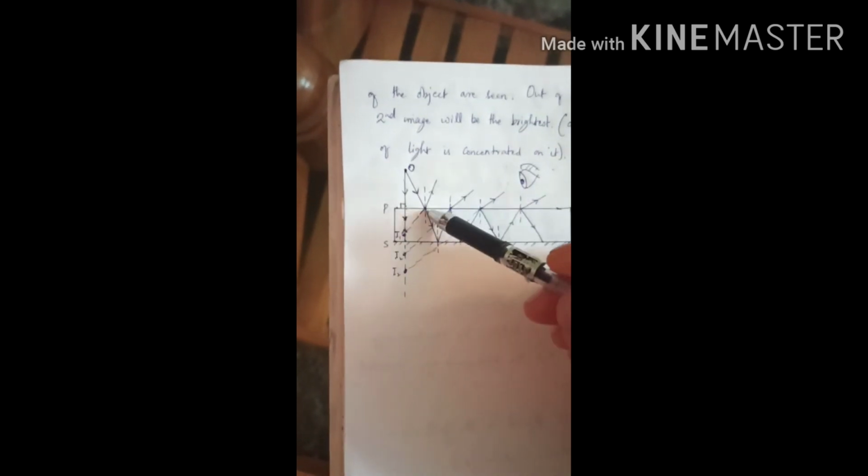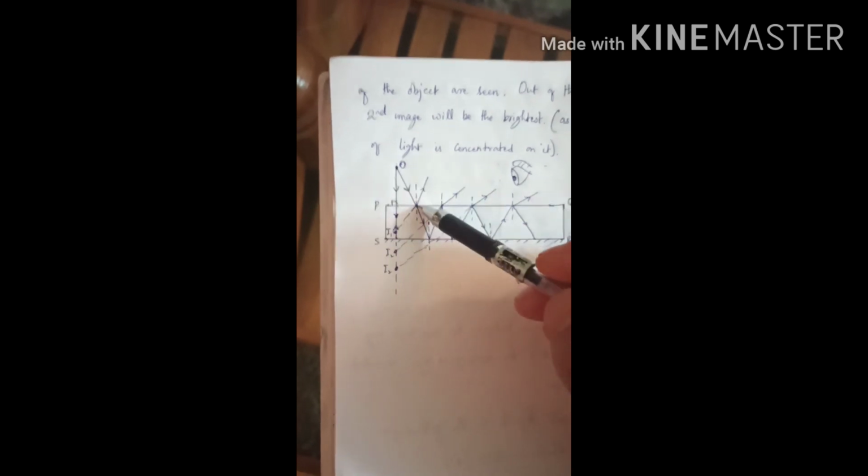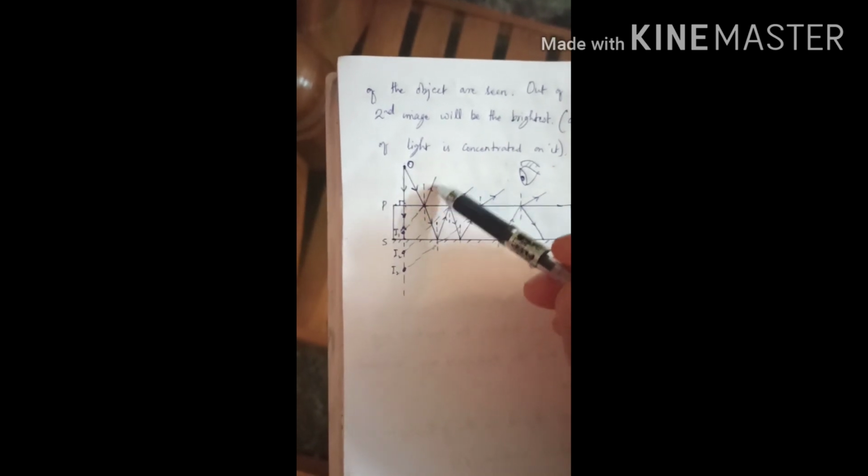Another ray I have taken like this. This is incident not normally like in this case, but it is incident obliquely. So here reflection takes place, partial amount of reflection, and majority of light is refracted. In order to understand this, I'll explain this with numbers. Let's say here you have 100% of incident light coming in.